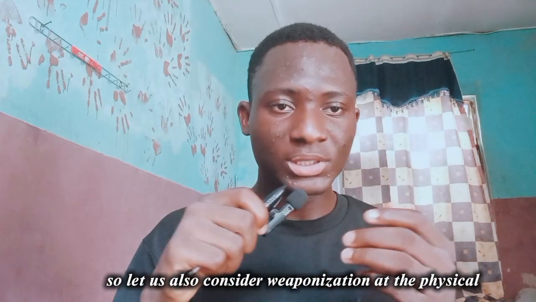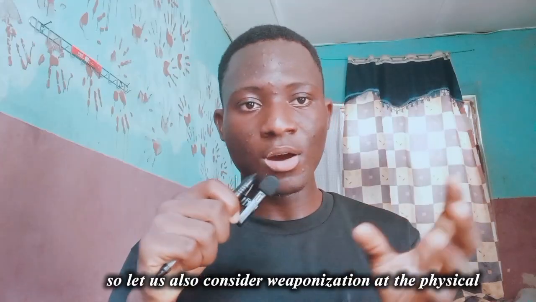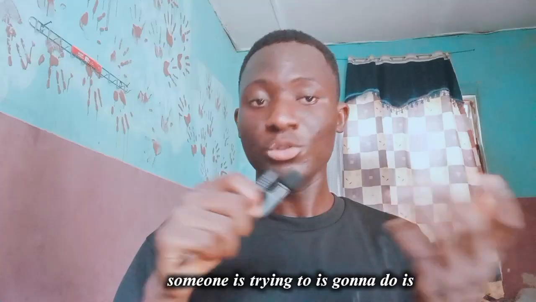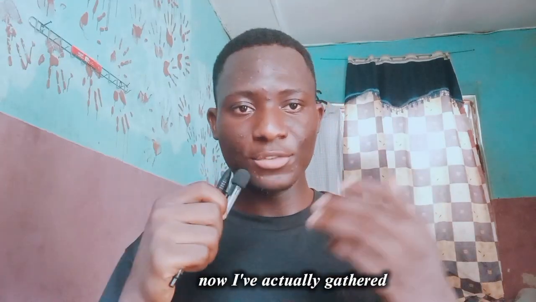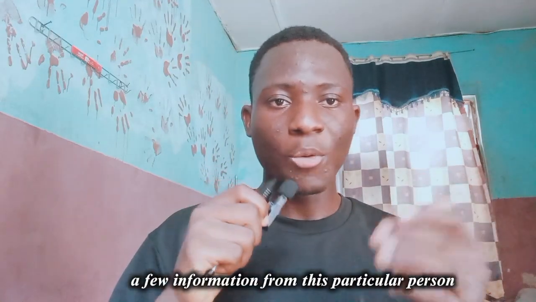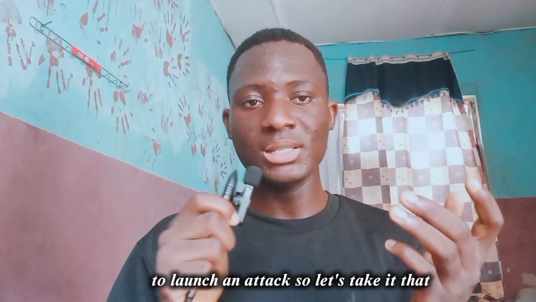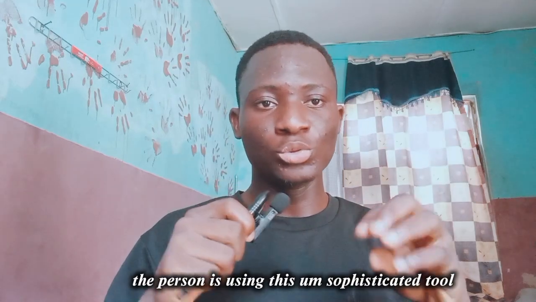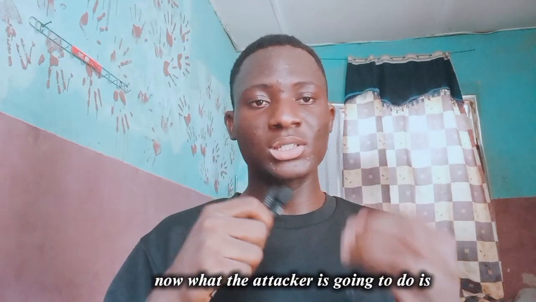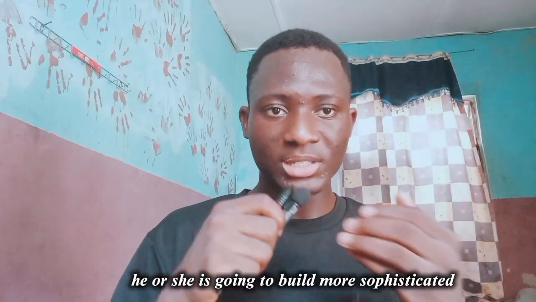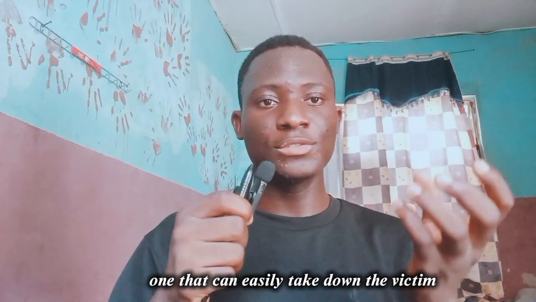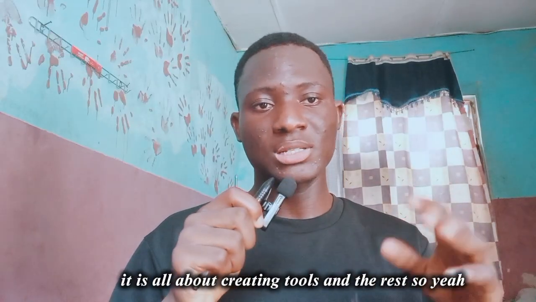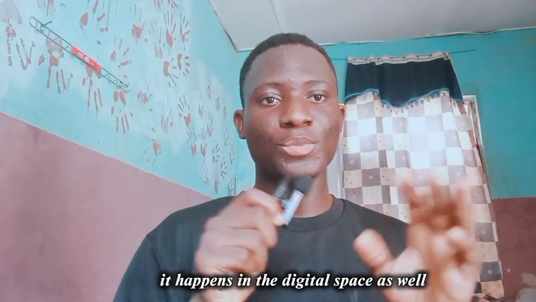Let us also consider weaponization at the physical stage. At this stage, what someone is going to do is: now I have gathered some information from this particular person, so what kind of weapon am I going to use to launch an attack? Let's take it that the person is using a sophisticated tool. Now the attacker is going to build a more sophisticated one that can easily take down the victim. This is what happens at this stage. It is all about creating tools and the rest. So yeah, it happens in the digital space as well.